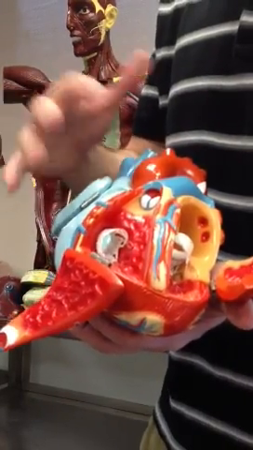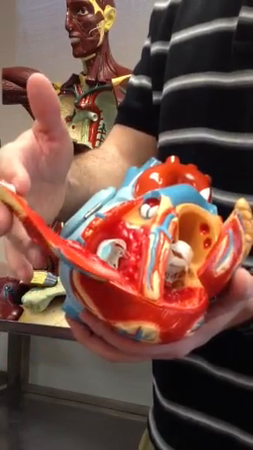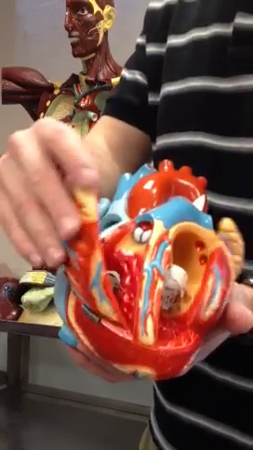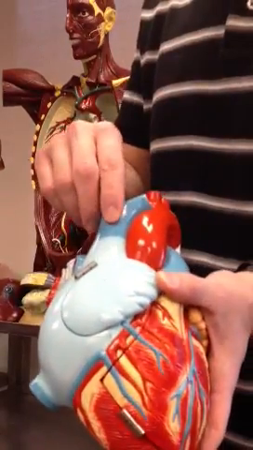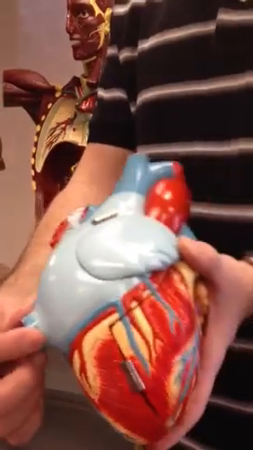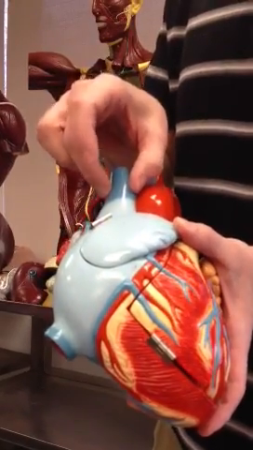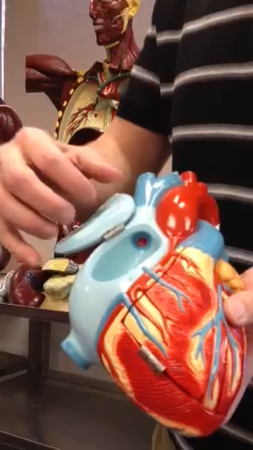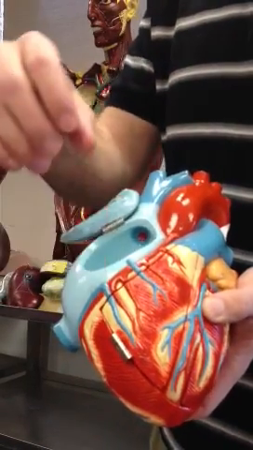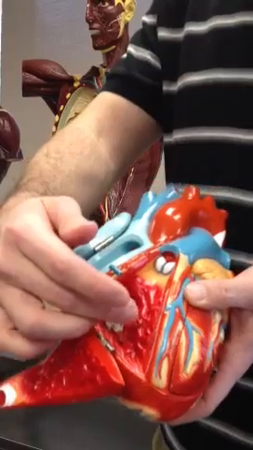Now all of these various chambers are connected by tubes, and we're going to chart the path of blood through the heart to see the tubes that are involved. We first of all have the superior vena cava and the inferior vena cava. These are bringing deoxygenated blood from the top half of the body and the bottom half of the body. They enter into the right atria. From the right atria, that deoxygenated blood will flow through the tricuspid valve into the right ventricle.